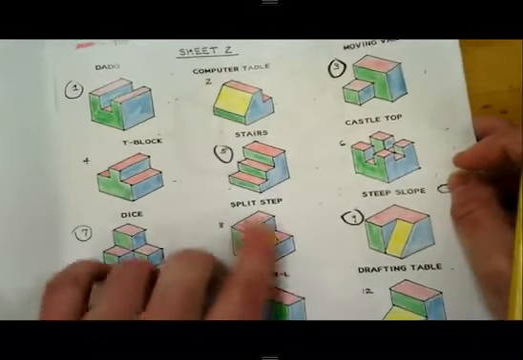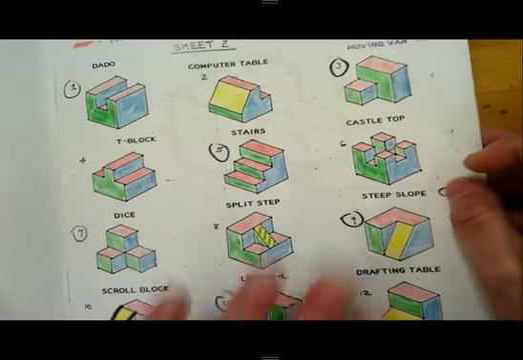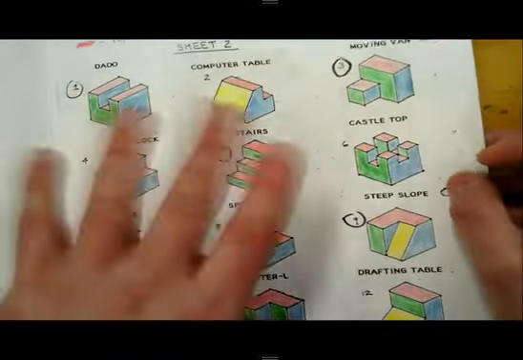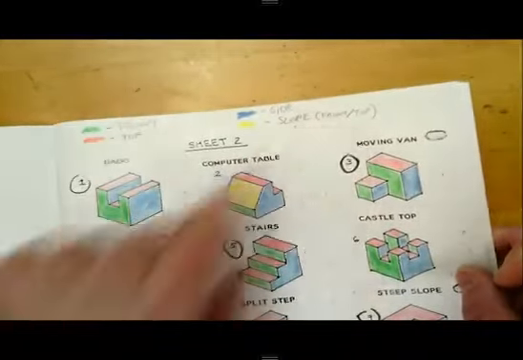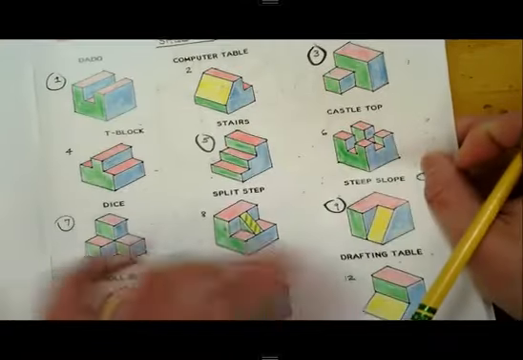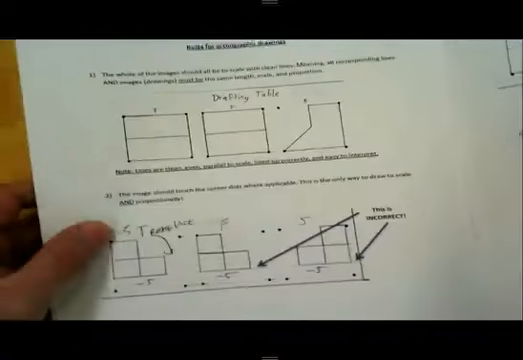The split step is always one that's a little controversial because the side in one image can be considered the front in another. But for the most part, depending on how your colors look, whether you did the front, top, side, the slope, the dotted lines, the slashes, it might vary, but the rules really don't change.